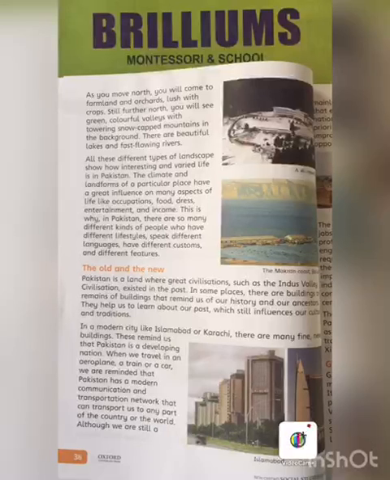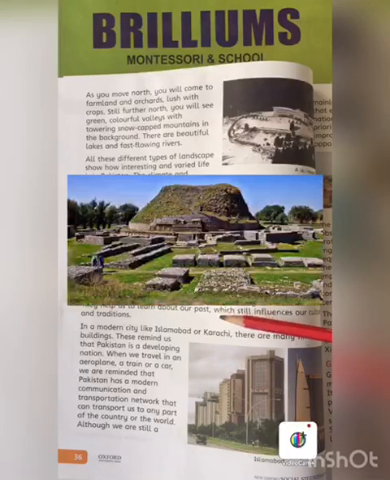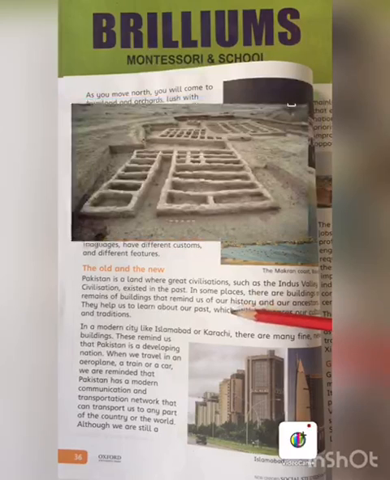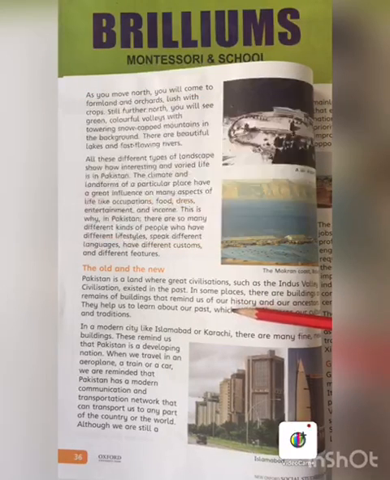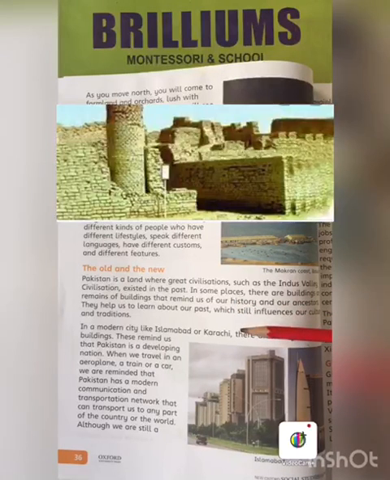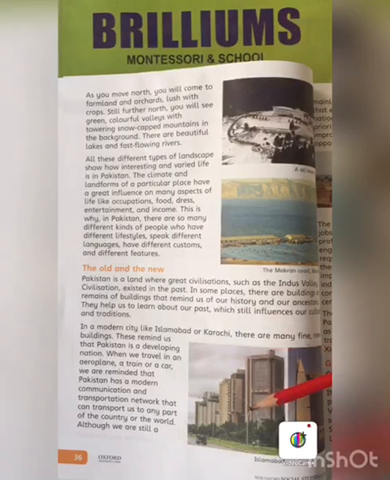In this topic, we have discussed that some of the great civilizations made the country their homes like the Indus Valley civilization, the Gandhara civilization, Mehrgarh, which is in Balochistan, and Rehman Dheri, that is in Khyber Pakhtunkhwa. These civilizations have an influence on our culture and the traditions that we follow today. However, the country has become a lot more modern. Islamabad, the capital of Pakistan, for example, is a planned city.